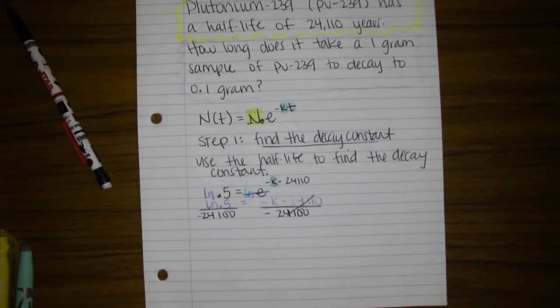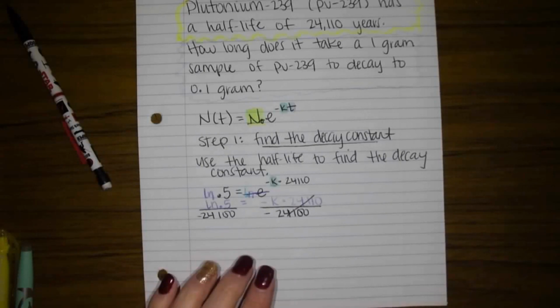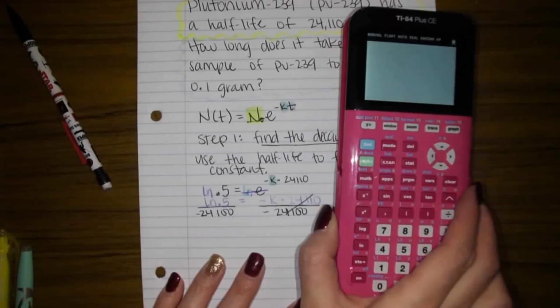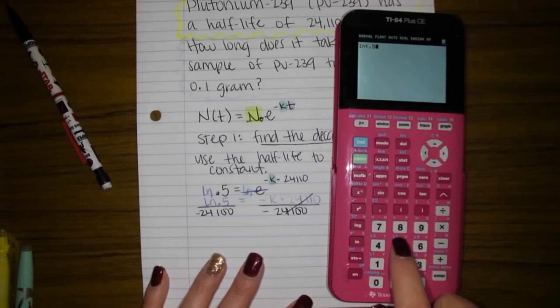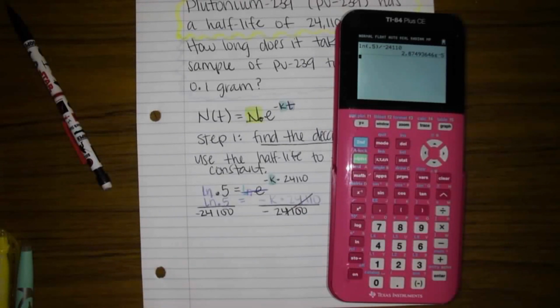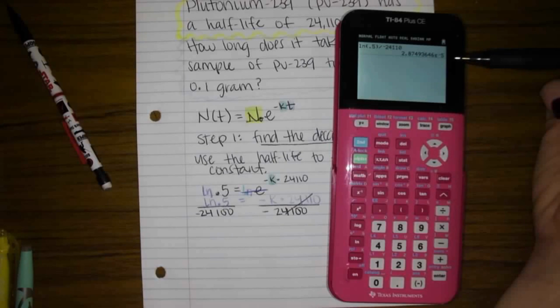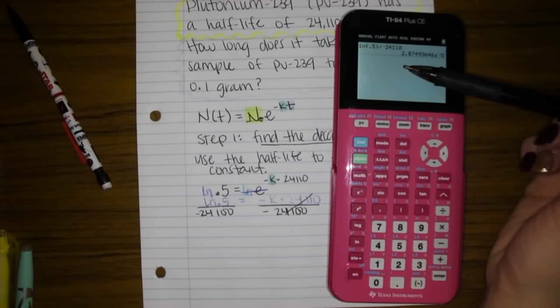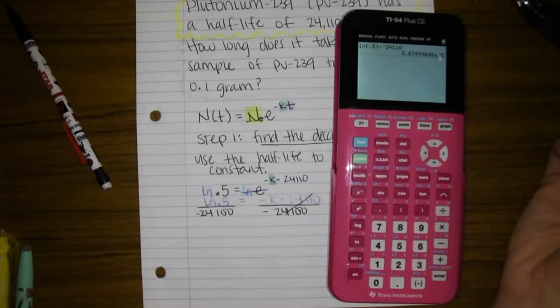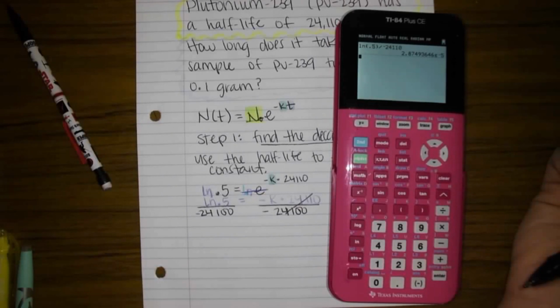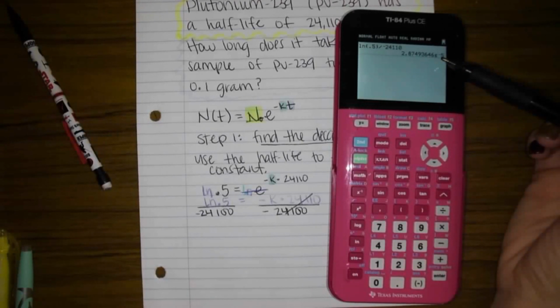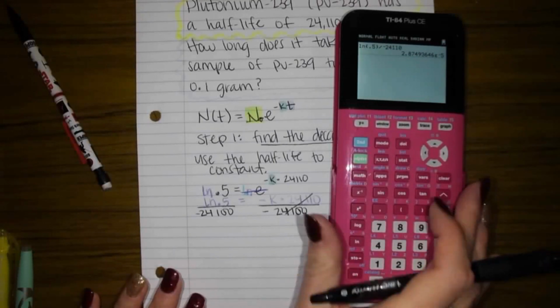This is when you have to start using your calculator. So we know that k is going to equal this. The ln button is right here. ln 0.5 divided by negative 24,110. Here's my decay constant: 2.87493646646 e to the negative 5. What does that e to the negative 5 mean? It means to pick up your decimal and move it left 5 spaces.